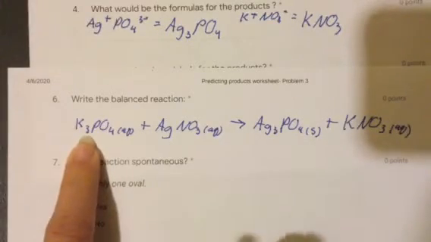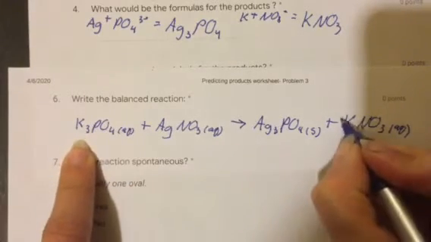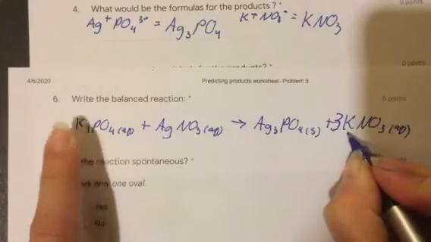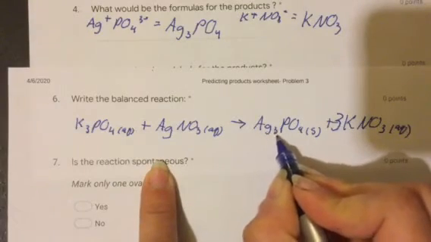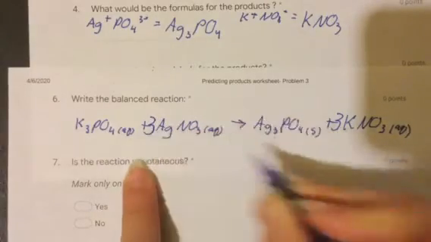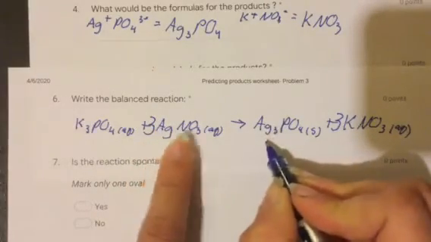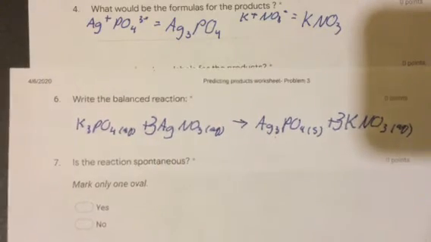I know that I have 3 potassium atoms over here and only 1 here. I'm just not going to bother writing the lists out. So I'm going to put a 3 so that I've got 3 potassium atoms. And I also know that I have 3 silver atoms and only 1 silver atom over here. So if I put a 3 here, now I've got 3 silver atoms on both sides, and you'll notice that I have 3 nitrate ions on both sides also.